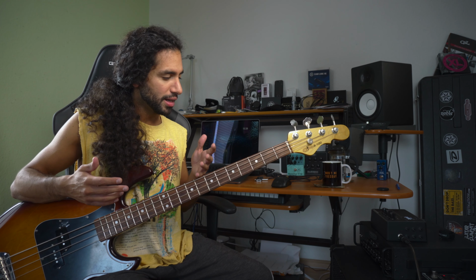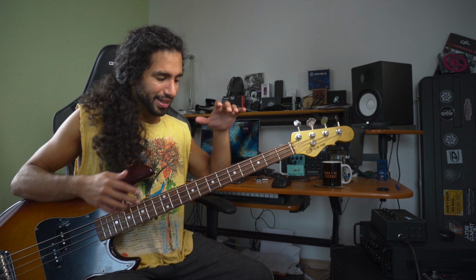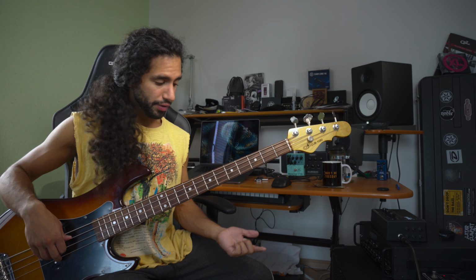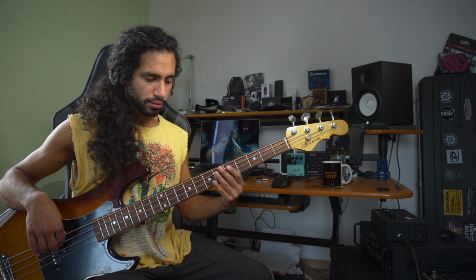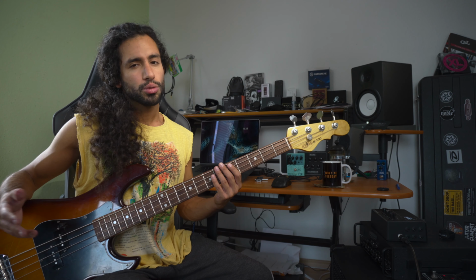But the thing is that even if you play the same note and the same octave of that note in different positions of the neck, the tone, the timbre of the note is going to change. I'm going to demonstrate this real quick. I can play, for example, a D on the 5th fret of the A string. I can also play an open D string. And those two already sound different.